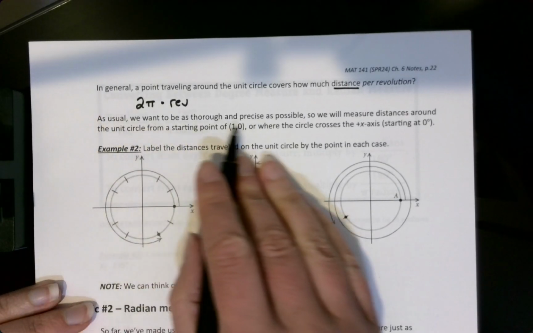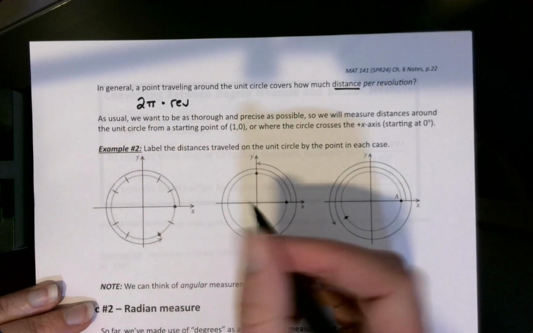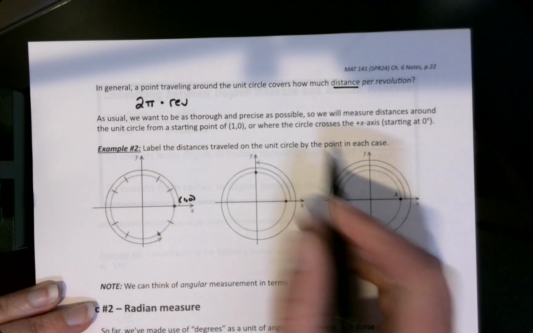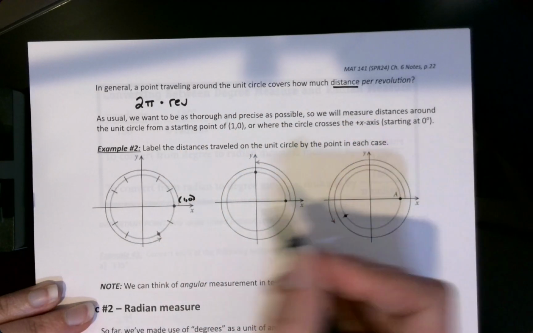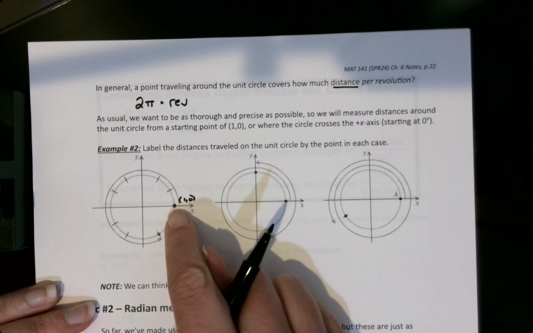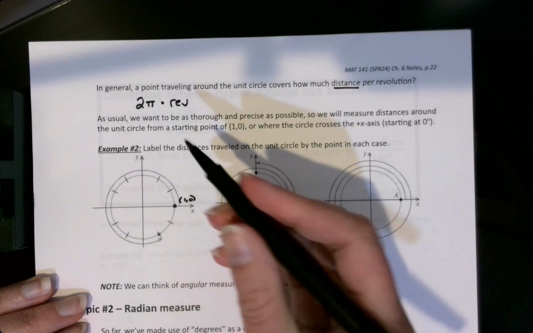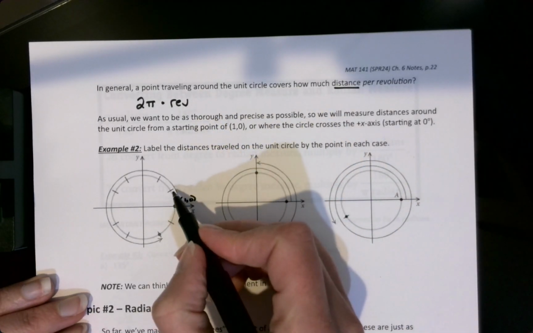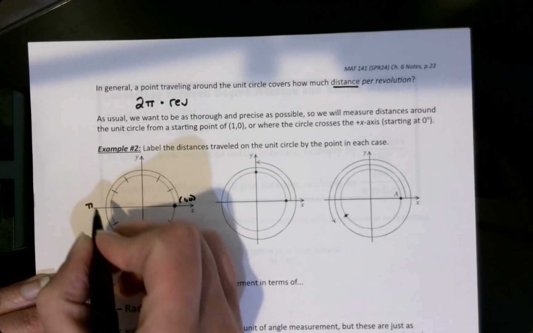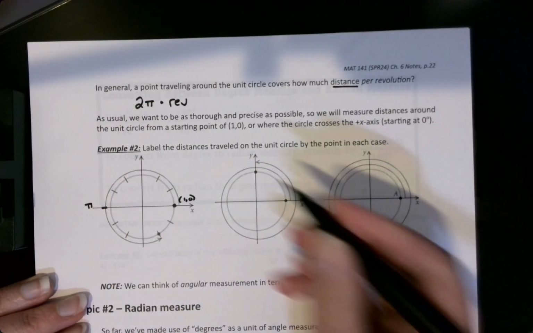As usual, we want to be as thorough and precise as possible, so we'll measure distances around the unit circle starting from the point (1, 0), or where the circle crosses the x-axis right here at the angle 0 degrees. And we want to label the distances traveled by each point. So if I look at these markers right here, remember that it was pi to go half a revolution and 2 pi to go a full revolution.